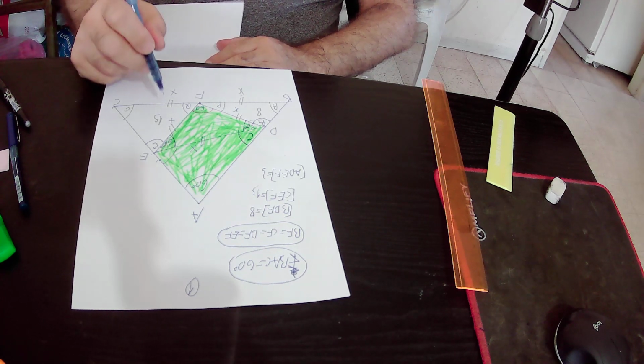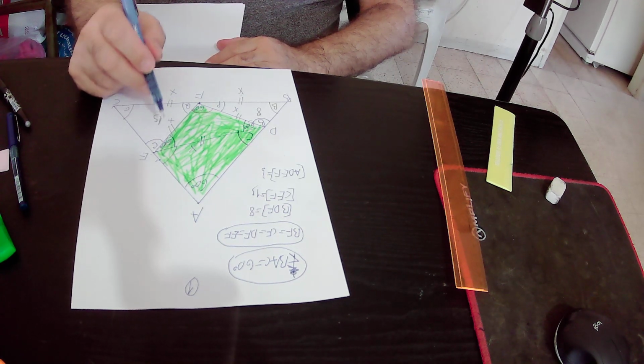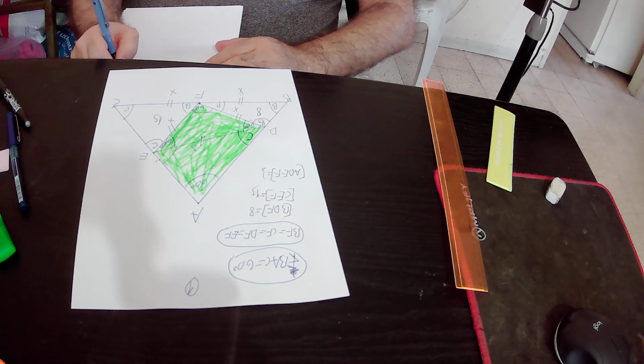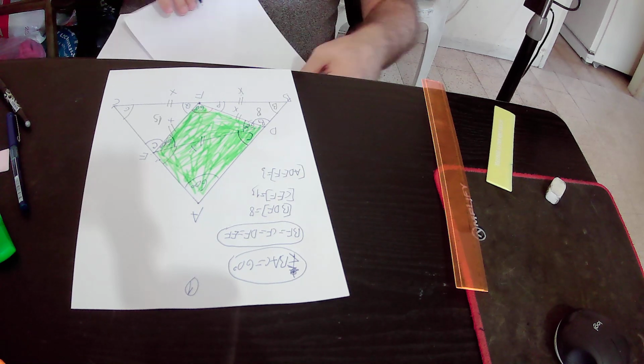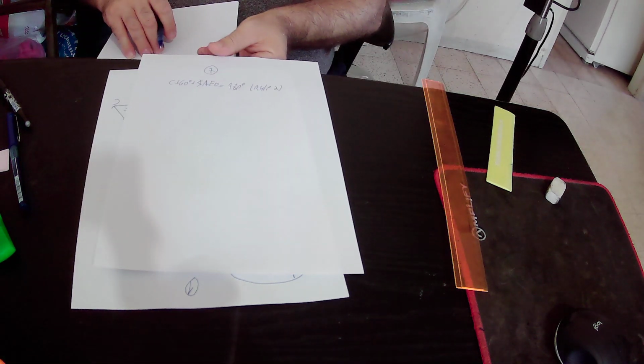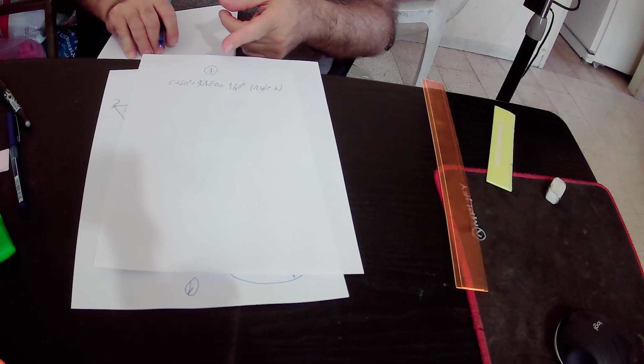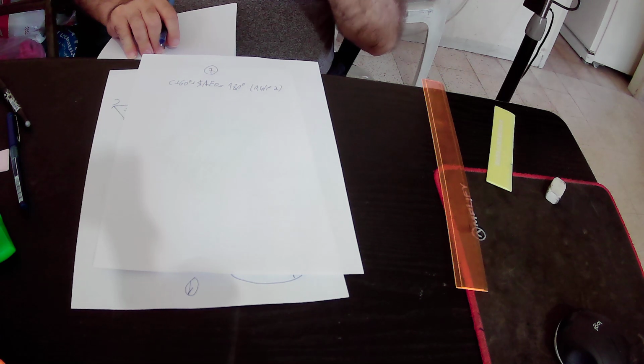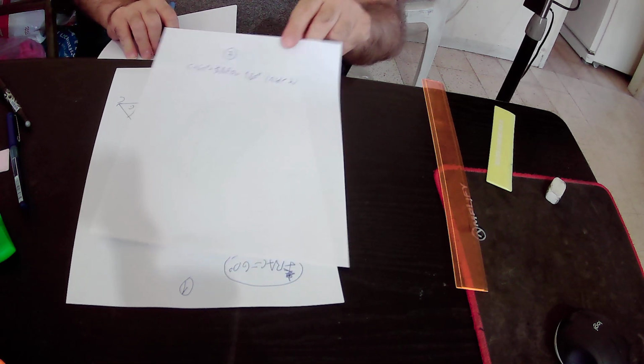plus angle AED, this angle, must be equal to 180 degrees according to rule number 2. Again, C plus 60 degrees plus angle AED must be equal to 180 degrees according to rule number 2 that states that the sum of the angles on a straight line equals 180 degrees.